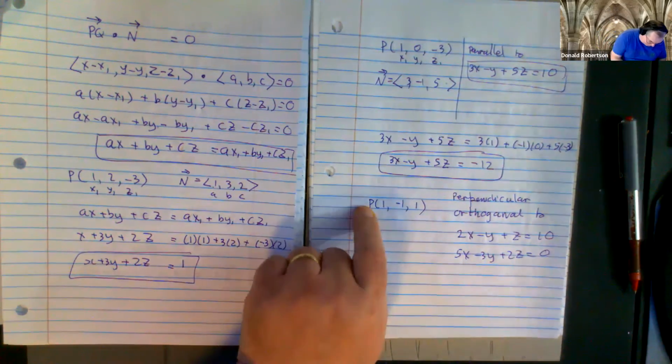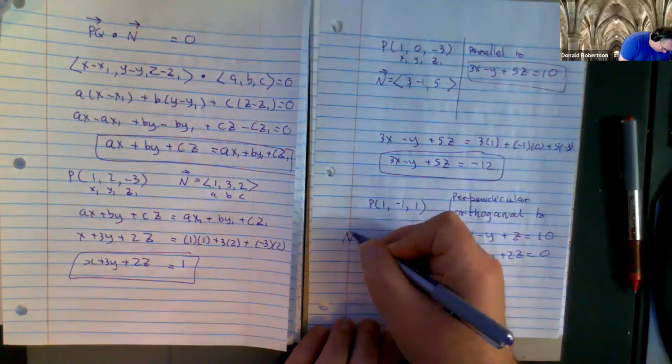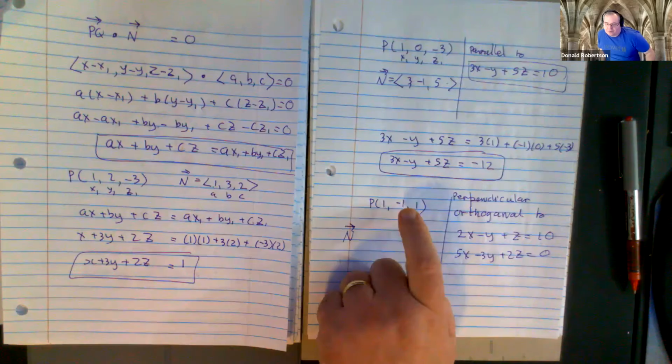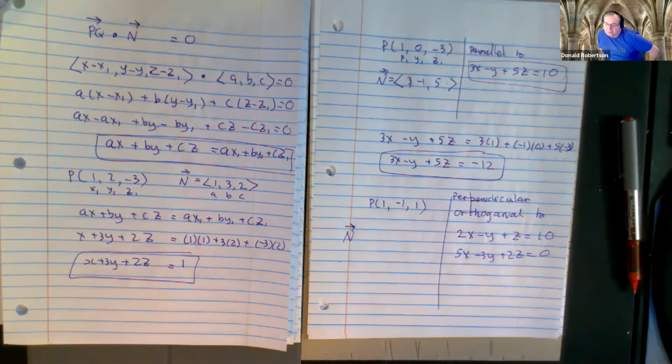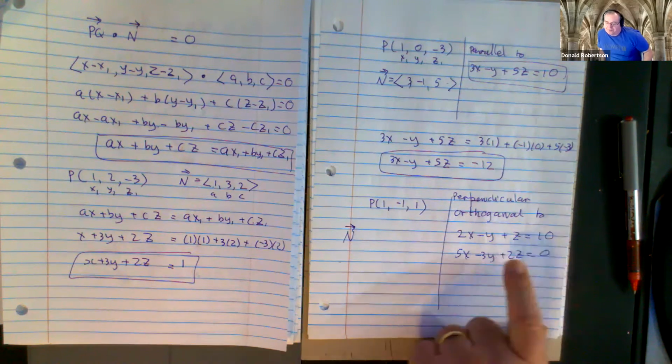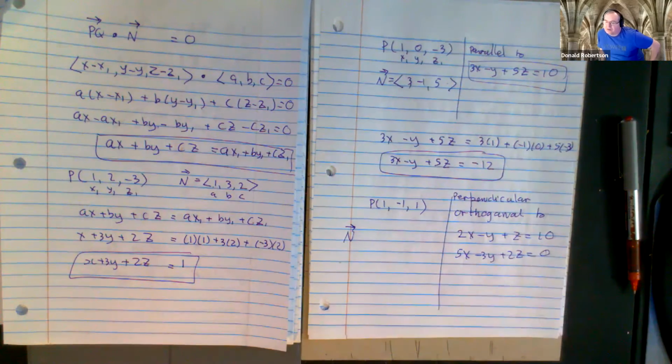I got my point. What I don't have is my normal vector. How will I calculate my normal to this plane? It's perpendicular to that one, and it's perpendicular to that one.